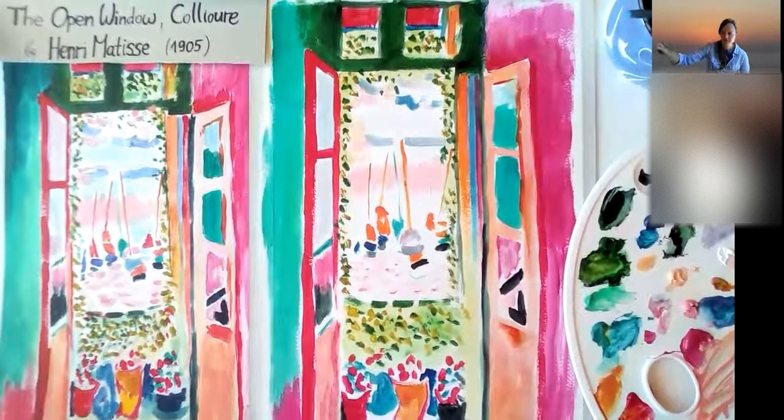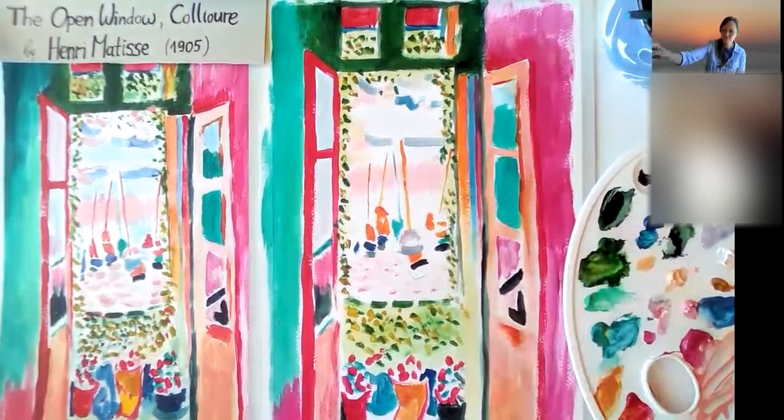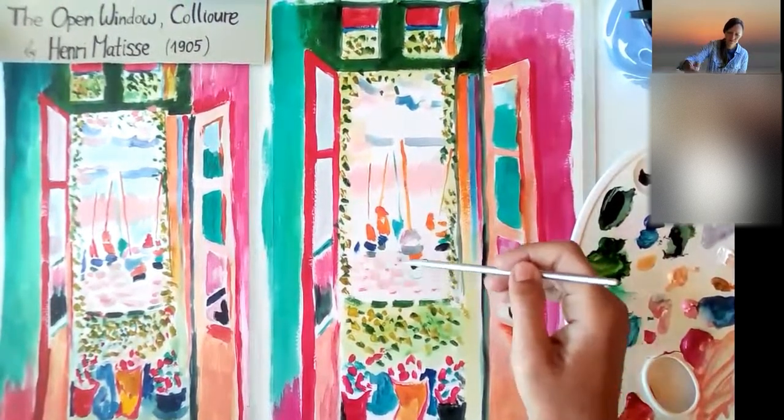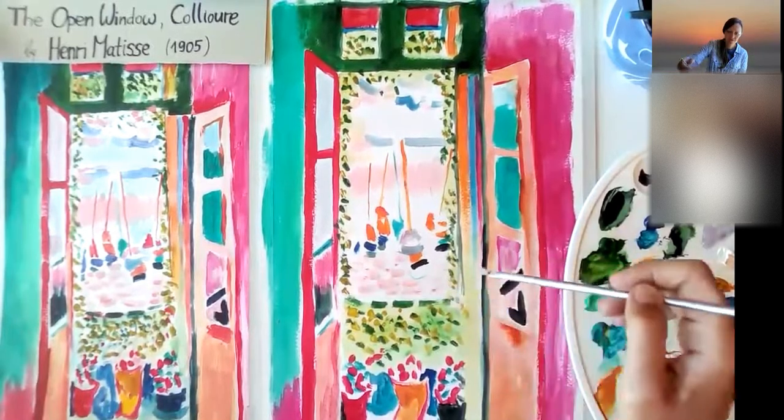Again, you can fill it in with some very light pink. If you don't, it feels too white there. But it's also okay to leave this place a bit like this, very light pink with water.